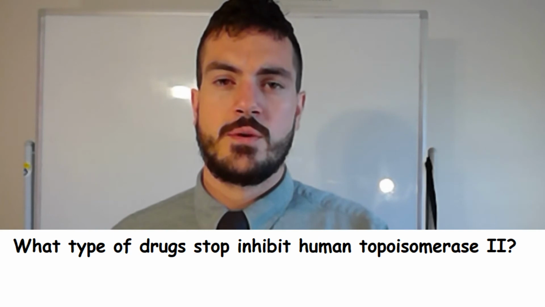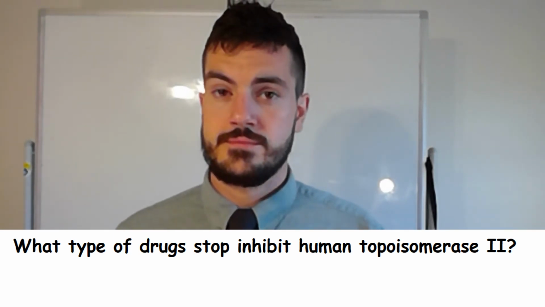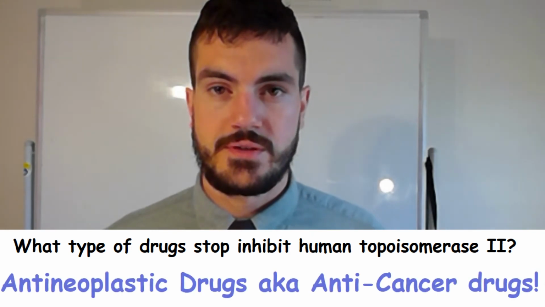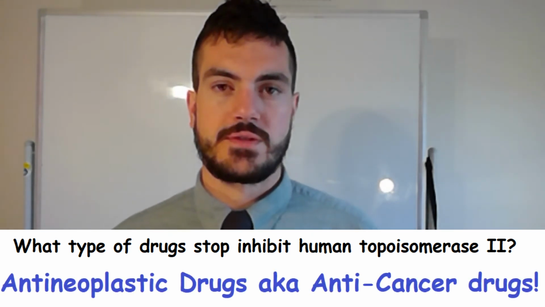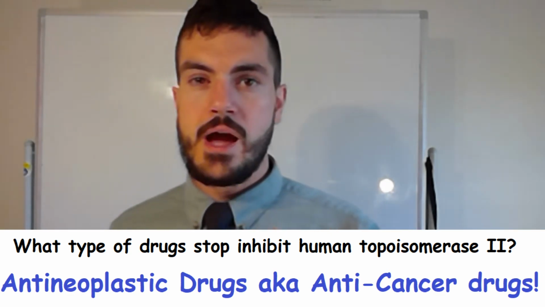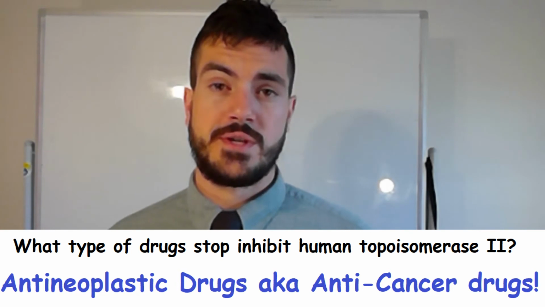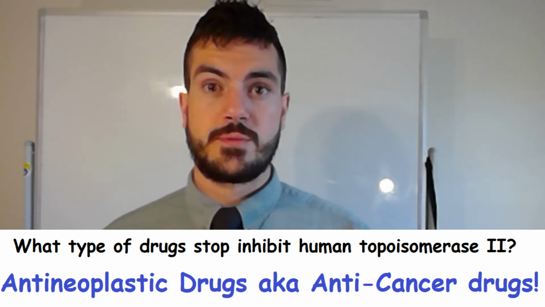But speaking of stopping our DNA replication, what type of drugs are used to do that? Anti-cancer drugs, anti-neoplastic drugs. So there are certain drugs that target our topoisomerase 2, the eukaryotic topoisomerase 2, and prevent it from smoothing out and relaxing our DNA.